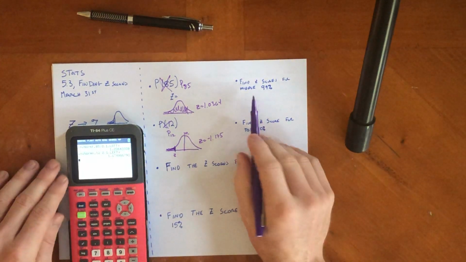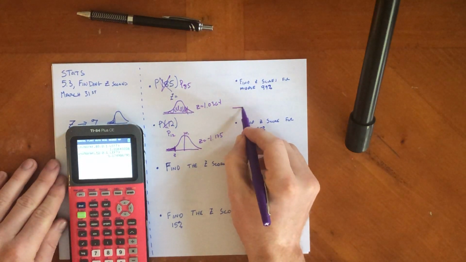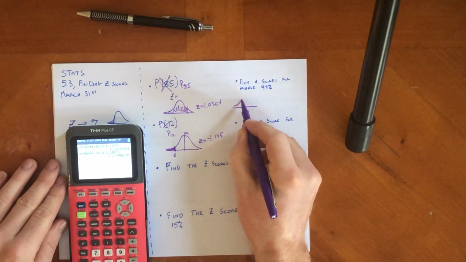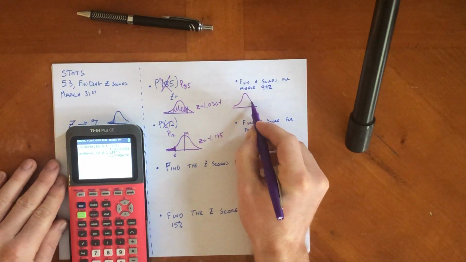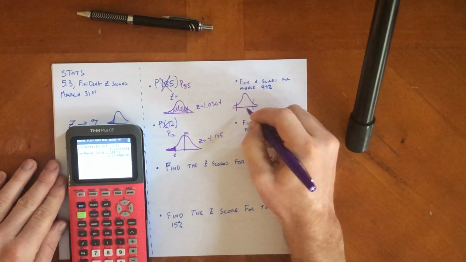Let's do this one next. Find a z-score for the middle 99%. So that's going to look like this, a little bit different. I'm going to get 2 z-scores. I wonder how it's going to do this. We'll figure it out. Oh, I think I know why.